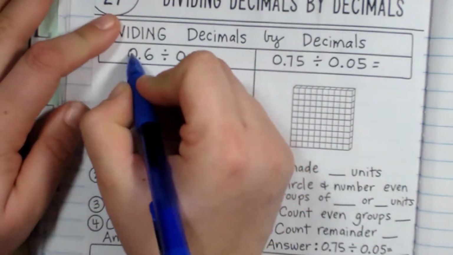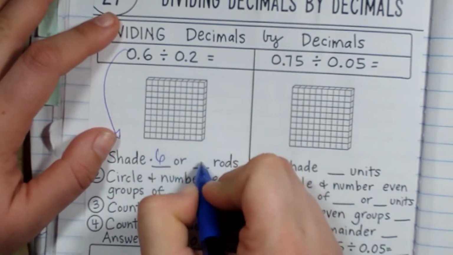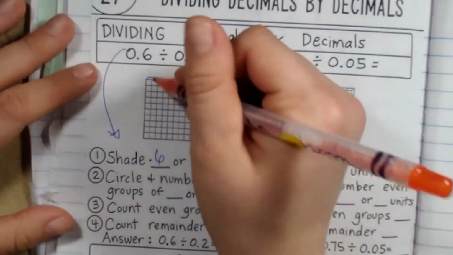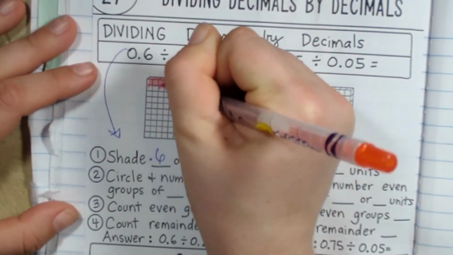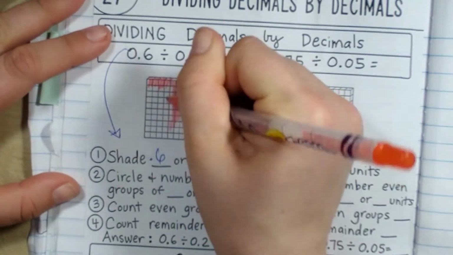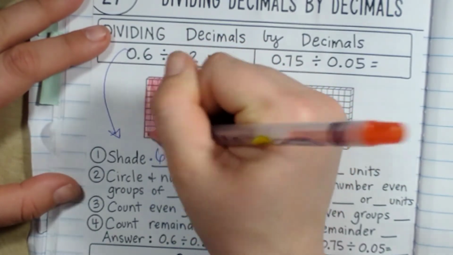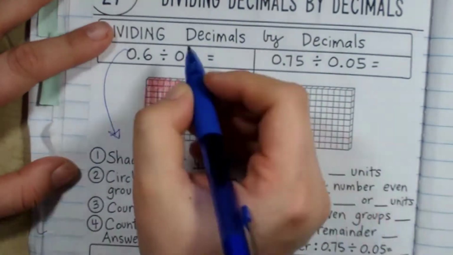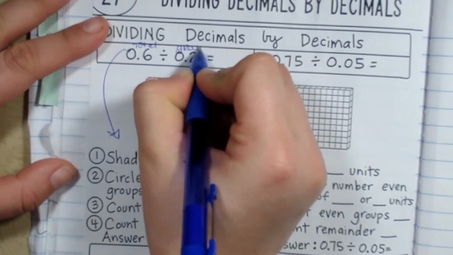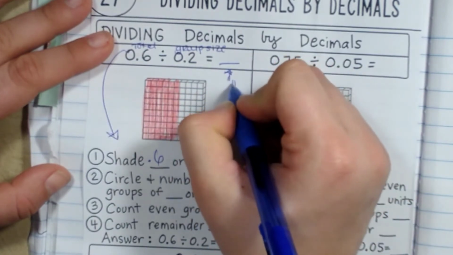The first thing I want to do is shade 6/10, which is 6 rods. So I'm going to get my red and shade 6 of the rods. 1, 2, 3, 4, 5, 6. That's my dividend. Now I want to divide it into groups of 2/10. So this is my total, this is my group size, and this will be my number of groups here.